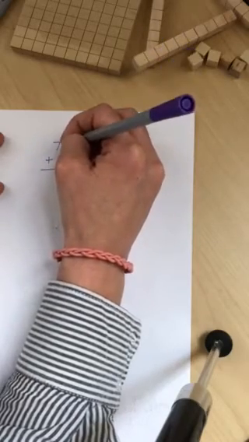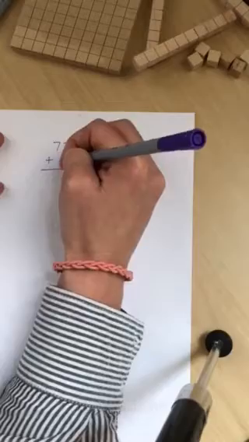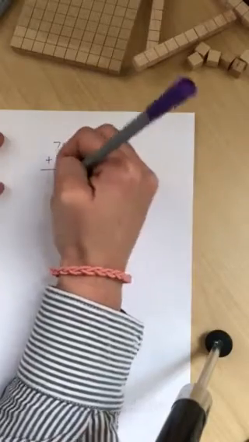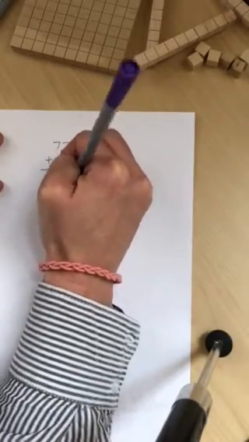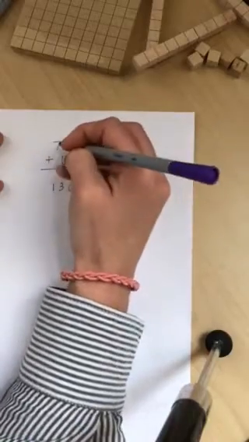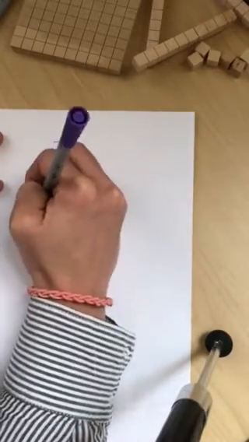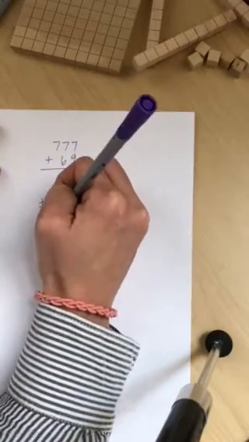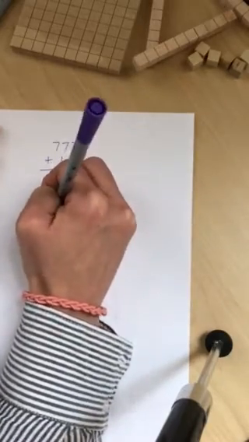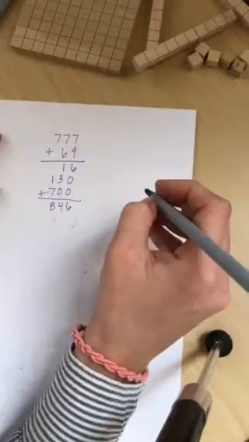How many tens do I have? Well, I have 7 tens and 6 tens. Makes 13 tens, or 130. 13 tens. And how many hundreds? Well, I just have 7 hundreds. If I add all those up, I get 6 ones, 4 tens, and 8 hundreds.